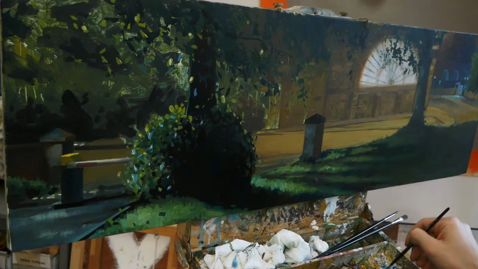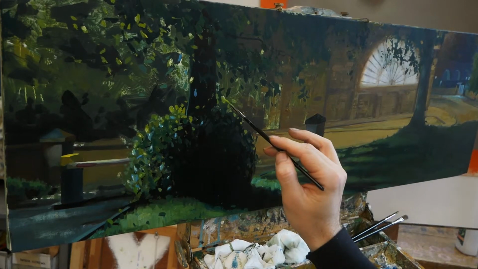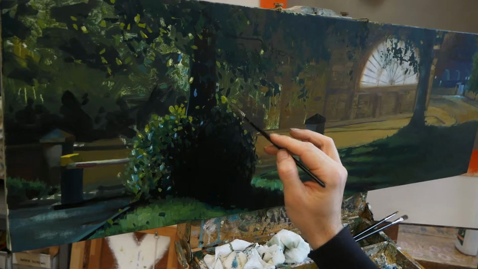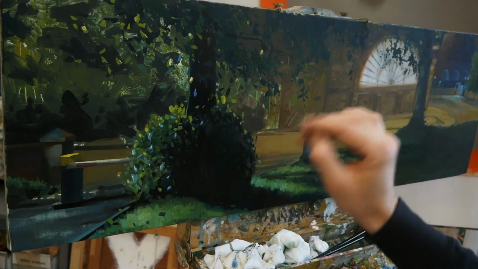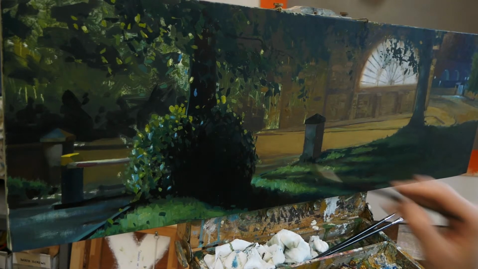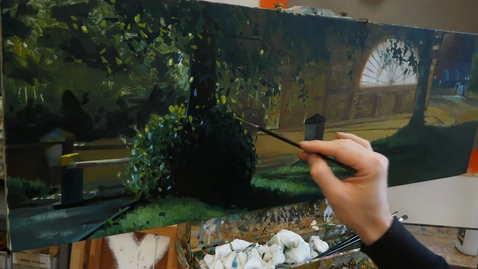If I paint pure cadmium yellow, which is what I'm working with now, into white on the canvas, you get quite a nice intense effect. So that light that's pooling on the left hand side is also creeping around the right as well.